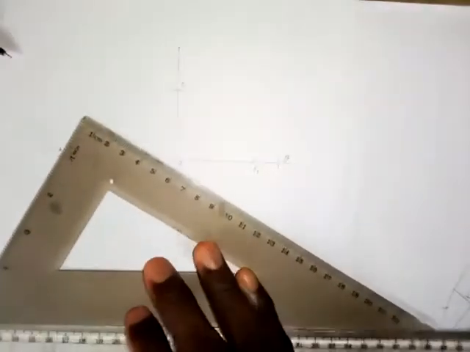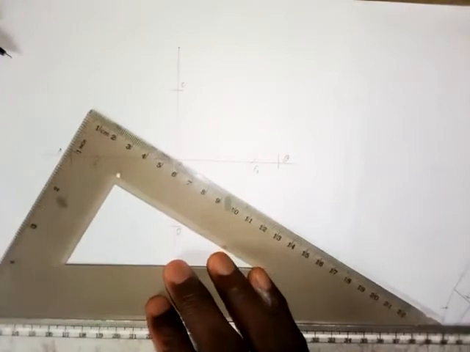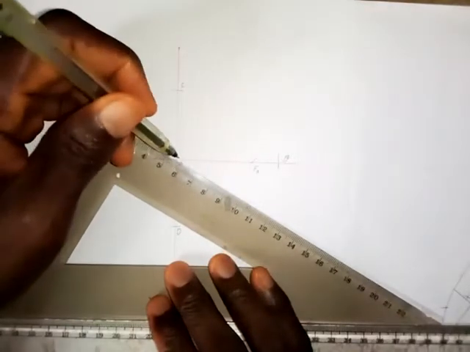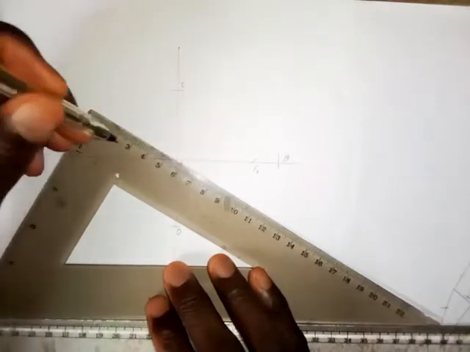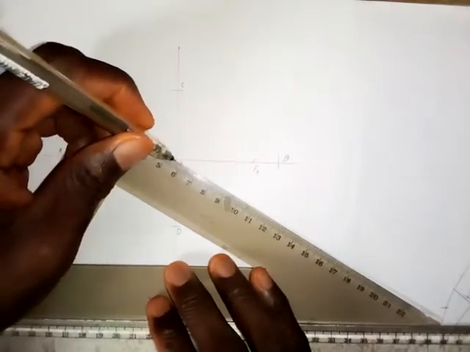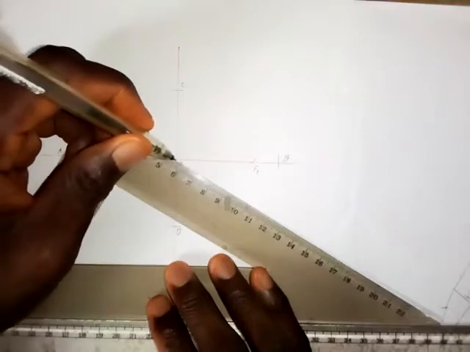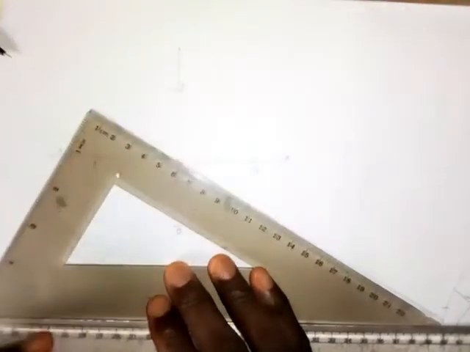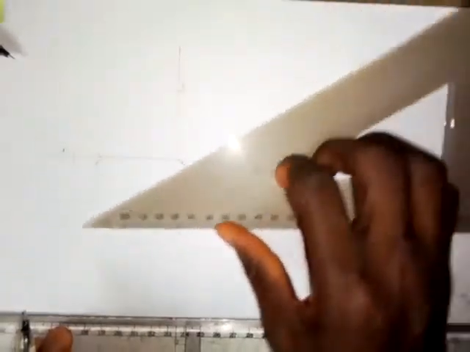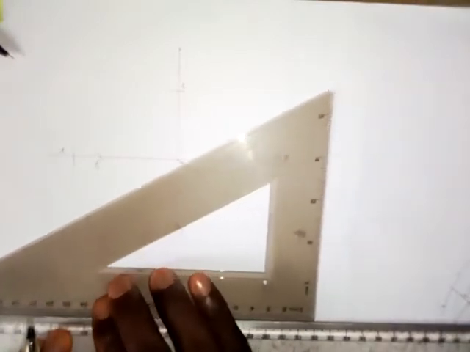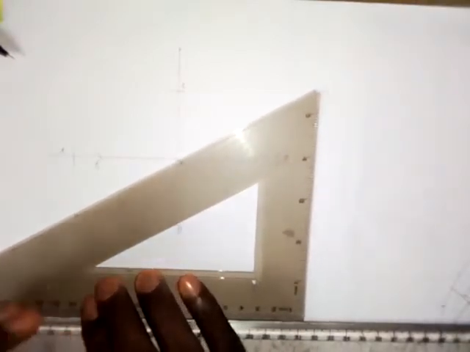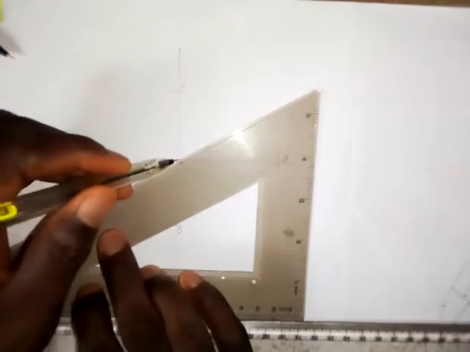To divide into 5 equal parts, I'm going to use my 30-degree set square. So I will draw an inclined line from here. Then with that same 30, draw an inclined line.